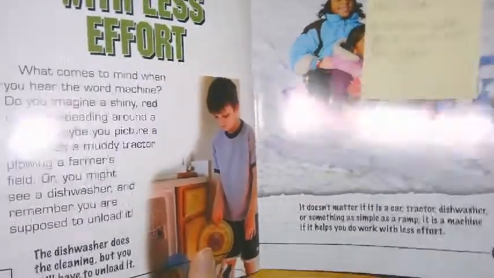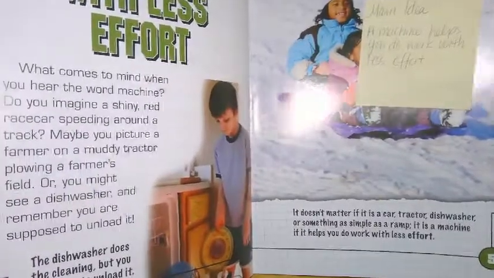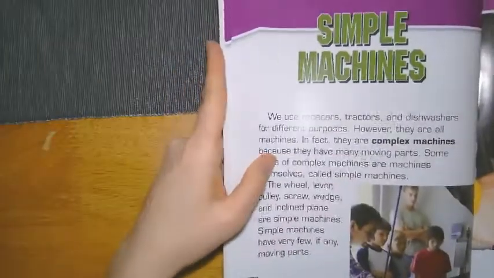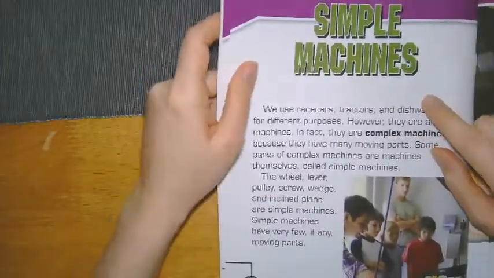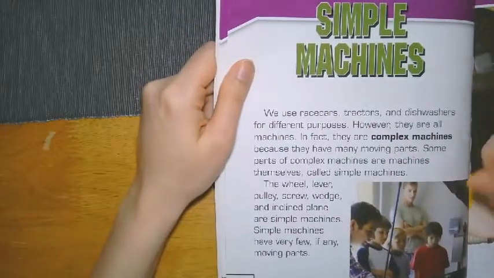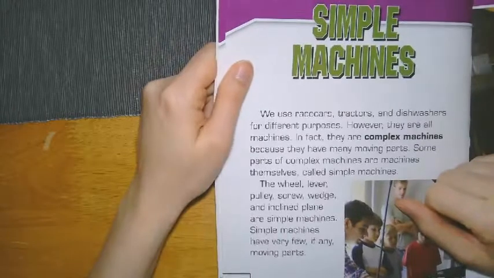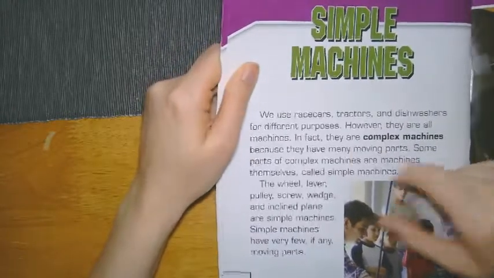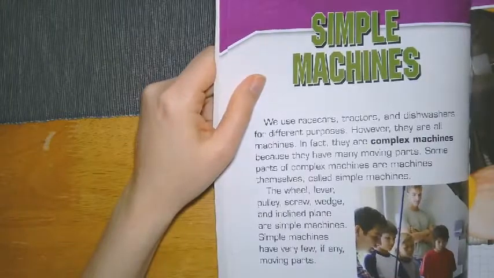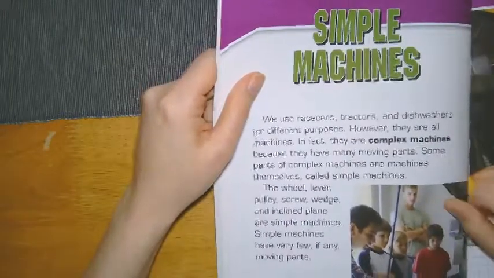All right, so chapter 1 talks about how a machine helps you do work with less effort. Okay, we're going to continue to read, and I'm going to give you 2 options for your ELA homework piece. So you can either choose, after we read one chapter together, write the main idea, or after completing the entire book, give me the main idea of the entire book.